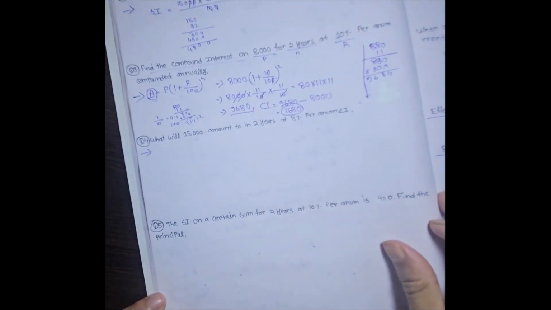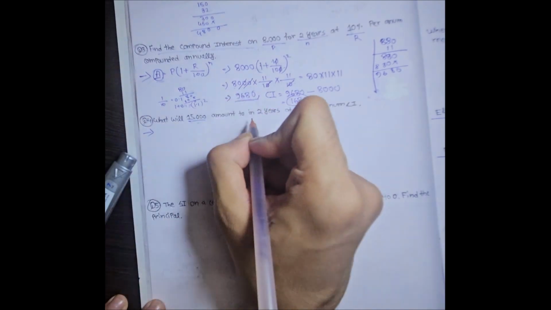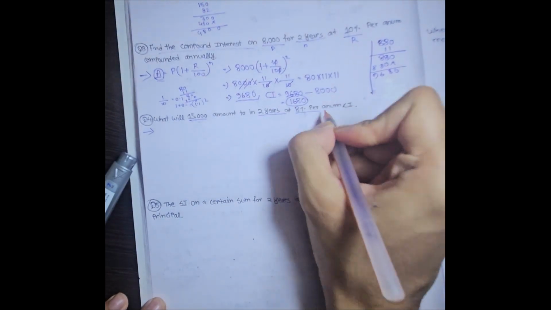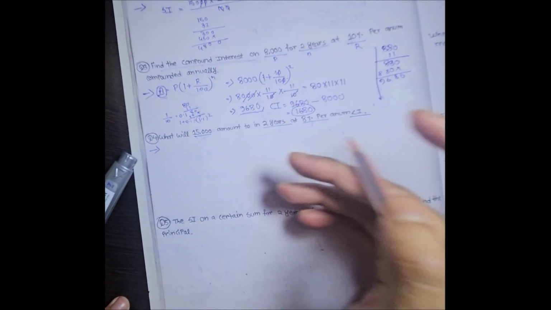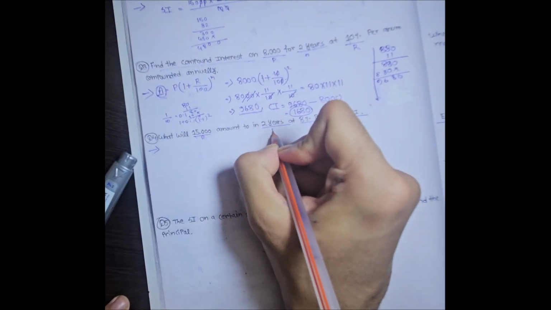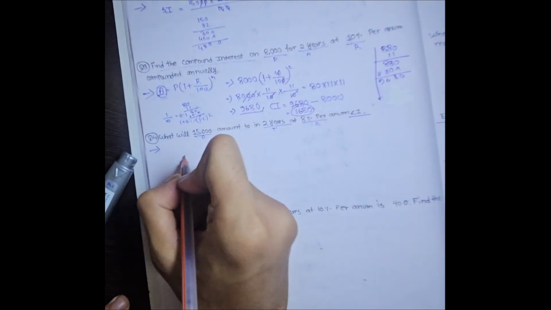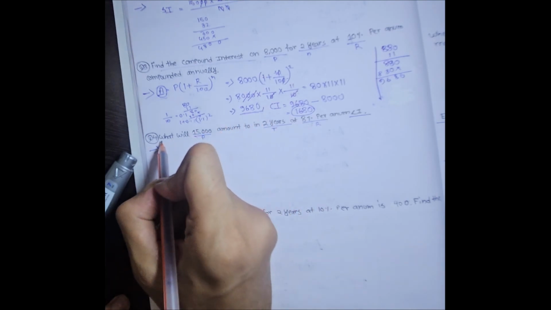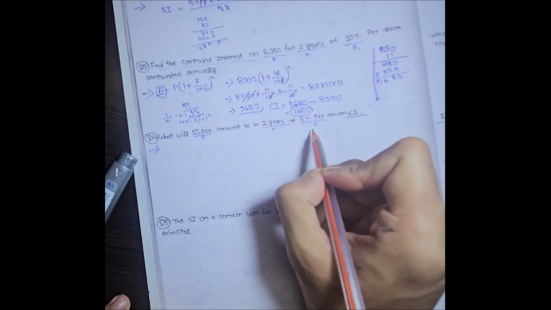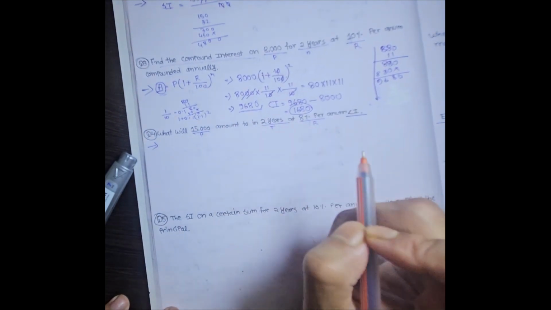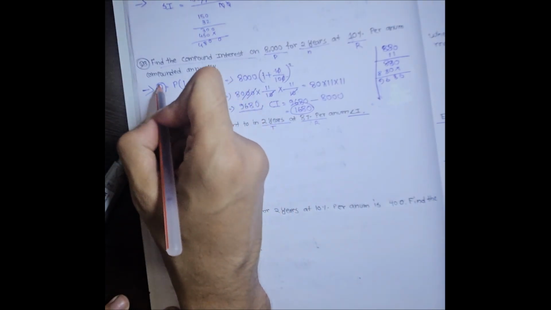Now coming to the next question. Here we are asked what 15,000 will amount to in 2 years at 8% rate of interest in compound interest. It is the principal, the time, and the rate of interest. They are directly asking for the amount, the A part.